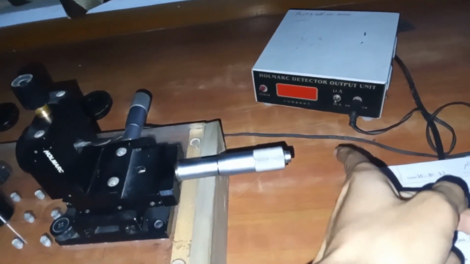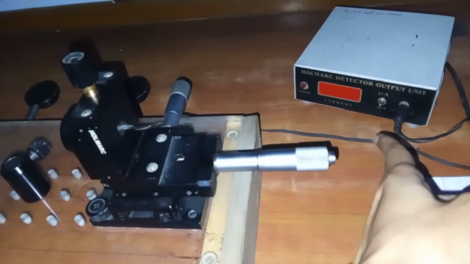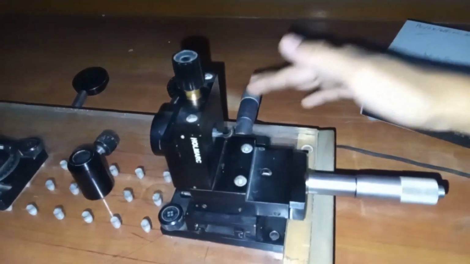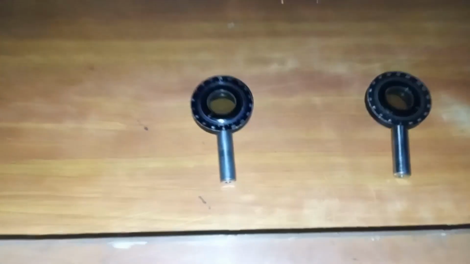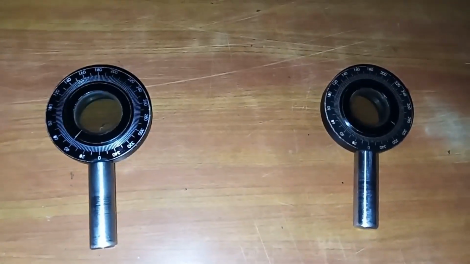And this is our detector output measuring unit, where we will see the output. These two knobs are for adjusting the photo detector linearly and horizontally. And what is the work of this? This one is the polarizer and analyzer.